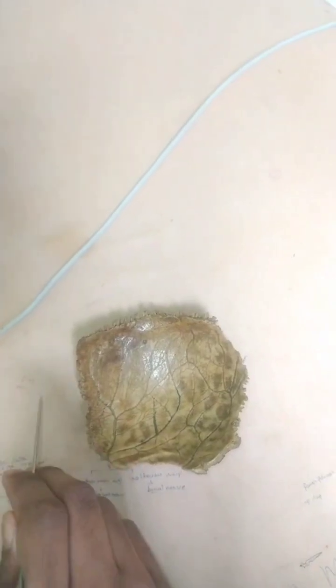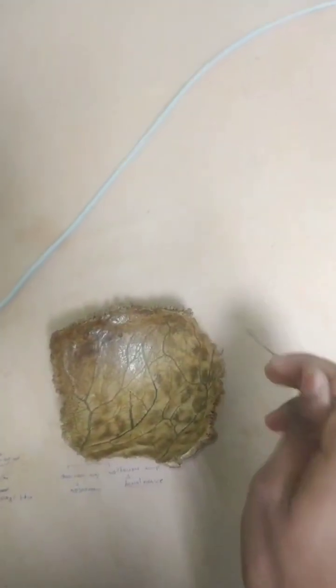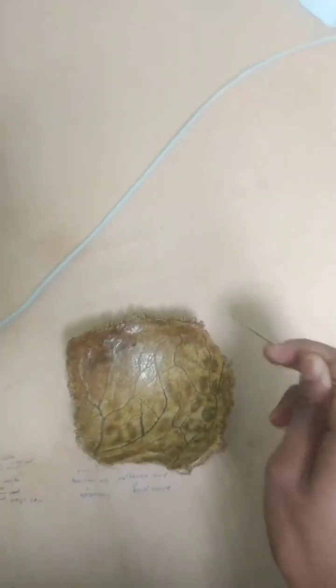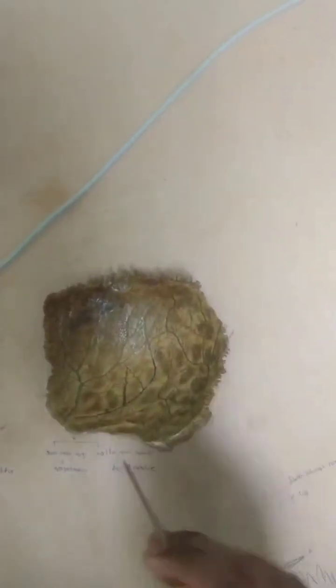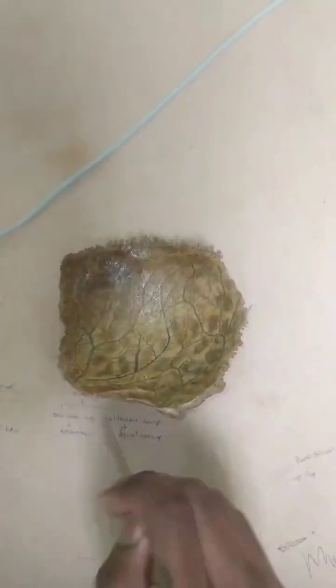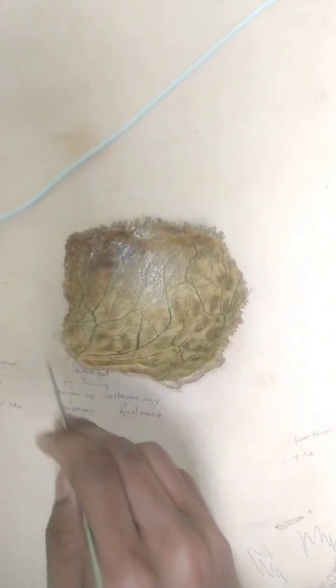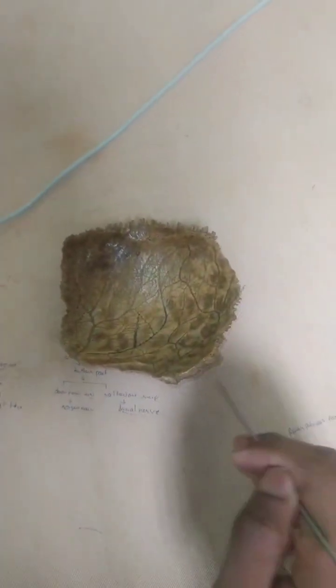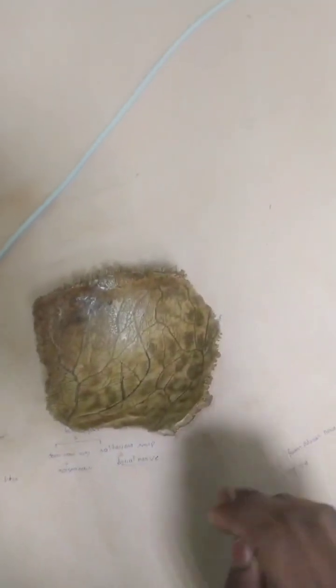Now, angulus frontalis and angulus occipitalis will be named after margo frontalis and margo occipitalis. Here is margo squamosus. This will be angulus spinoidalis, and this will be angulus mastoideus, because it also joins some part of the mastoid part of temporal bone.